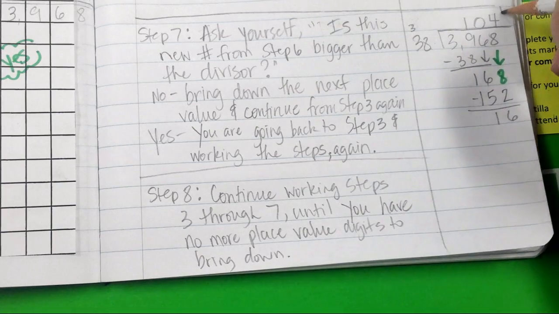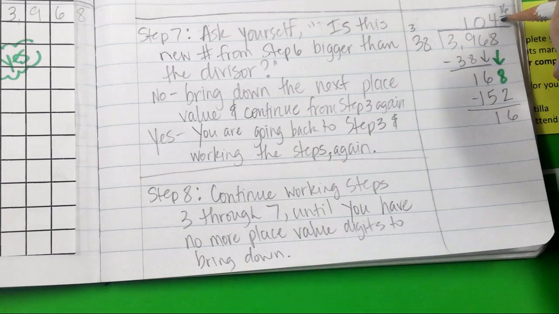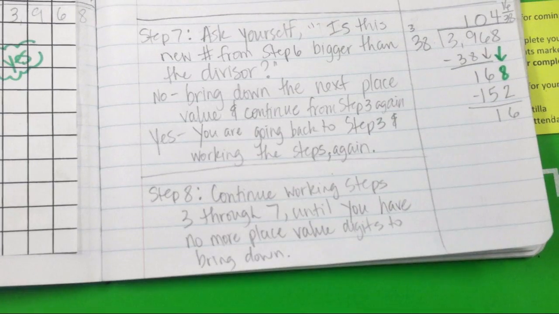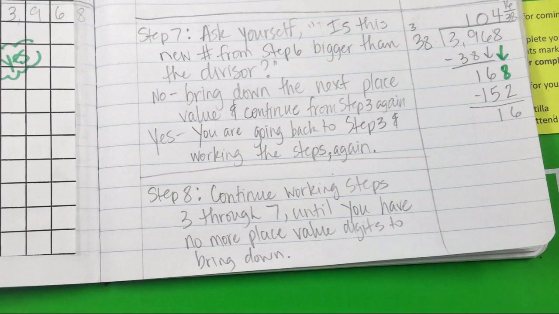So our remainder. And how do we write remainders? We write them as a fraction. Now, 16 over 38 can be simplified, right? Because 2 goes into both of those numbers, right? Okay.